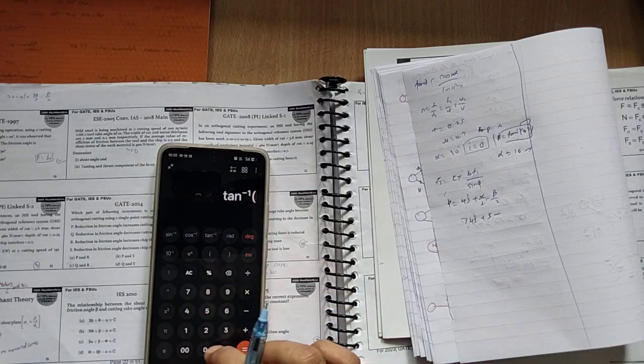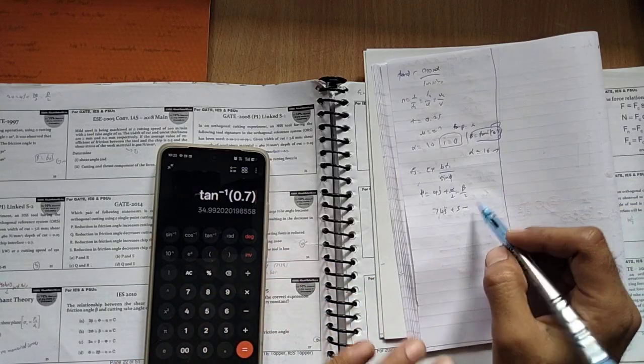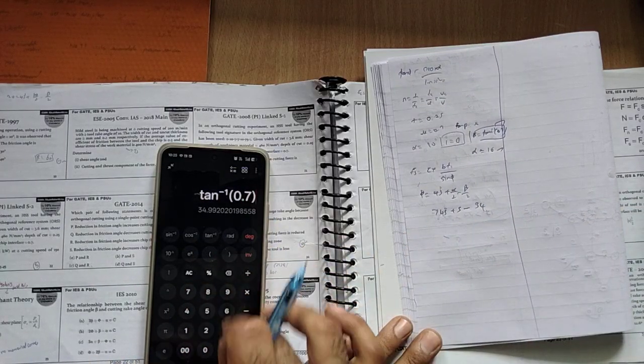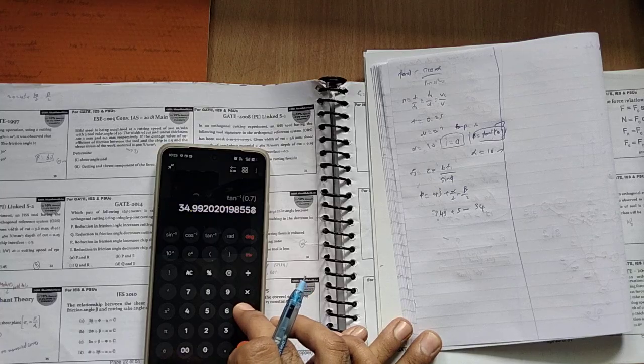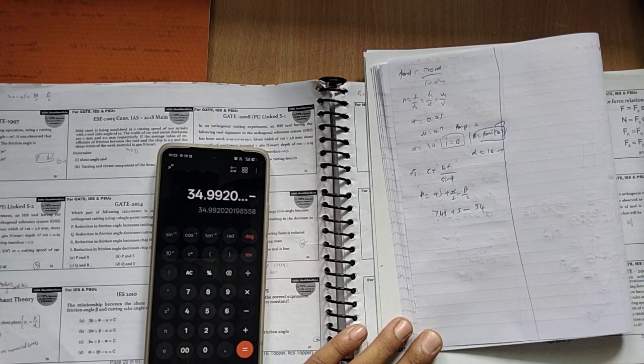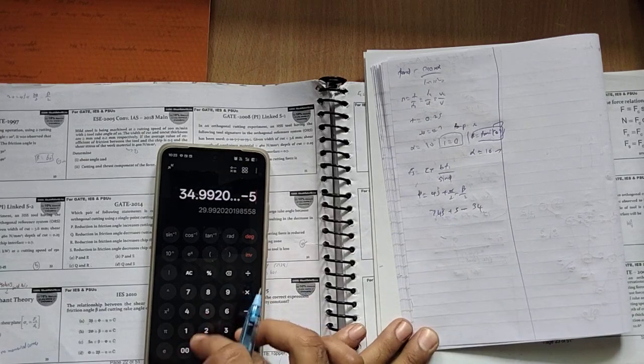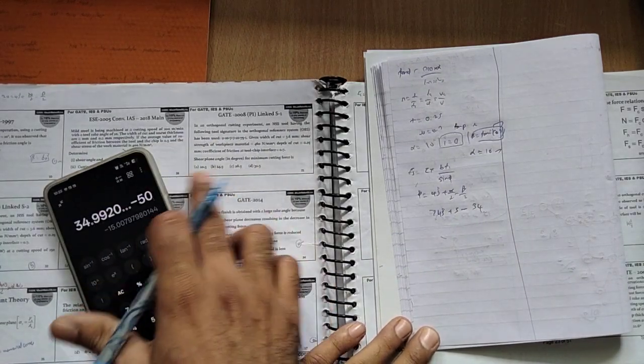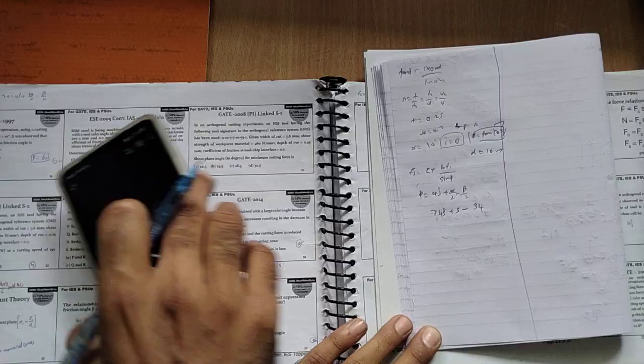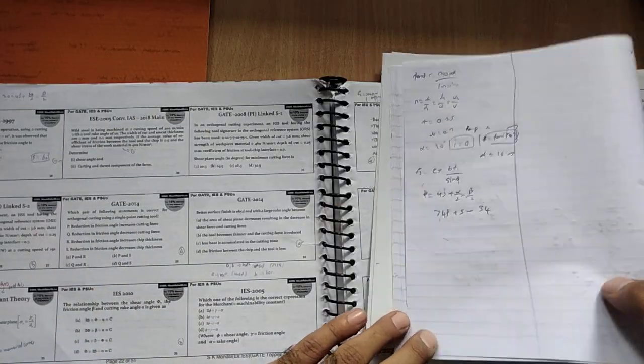45 plus 5 minus tan inverse 0.7, about 35 degrees. So 50 minus 35 equal to 15 degrees. So you can see, definitely this can't be valid. So what could be the other possibilities?